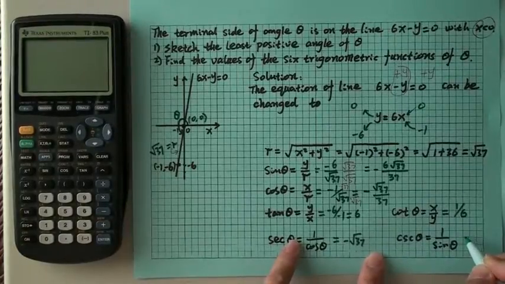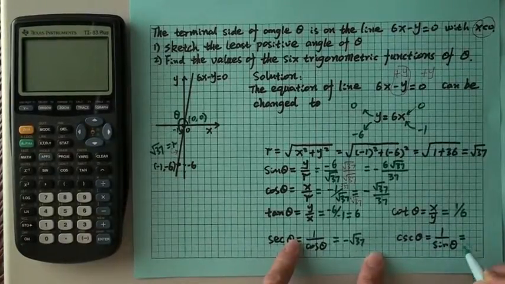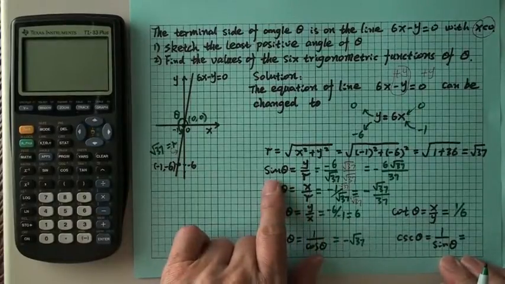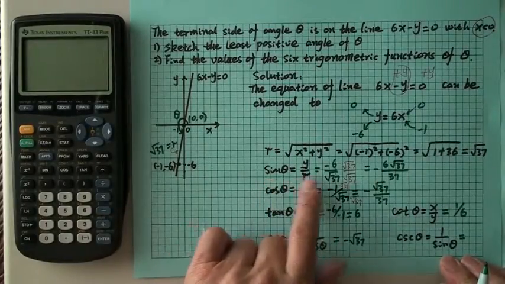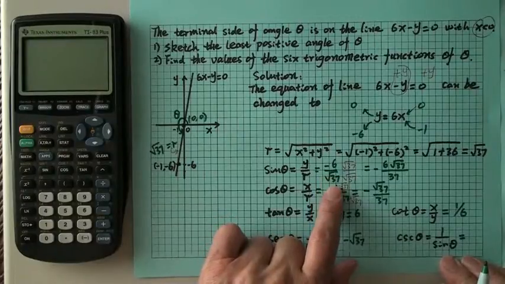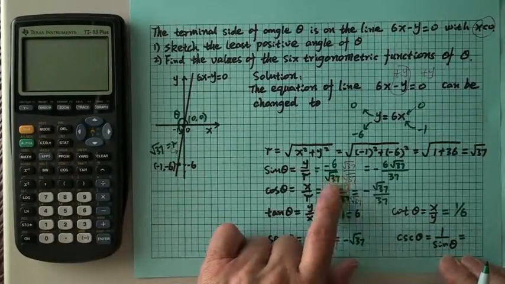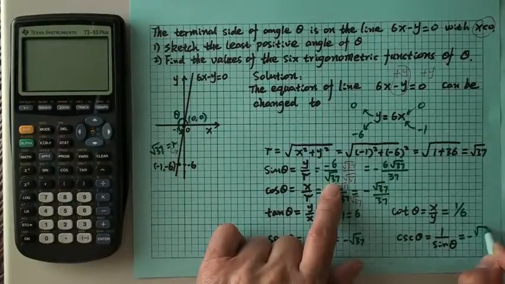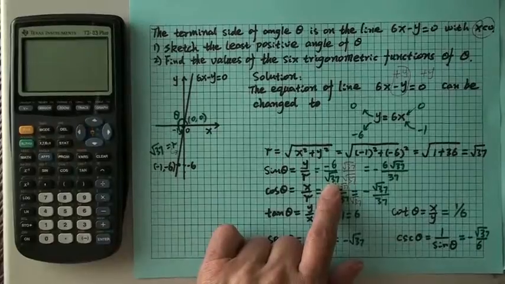Now, cosecant. Cosecant is the reciprocal of sine. It was negative 6 over radical 37. You flip it, then you will have negative radical 37 over 6.